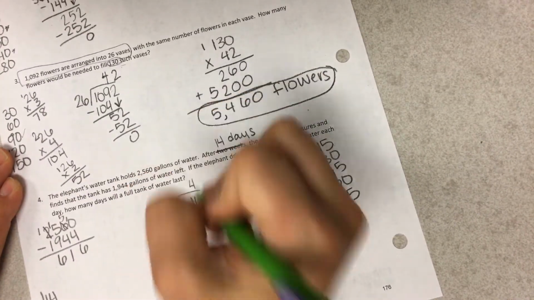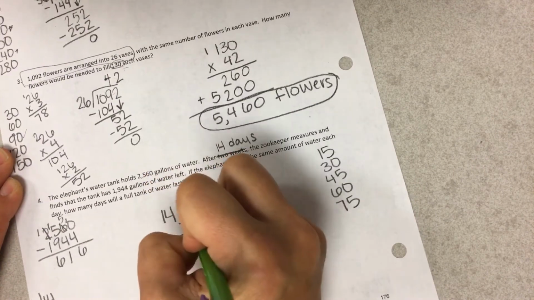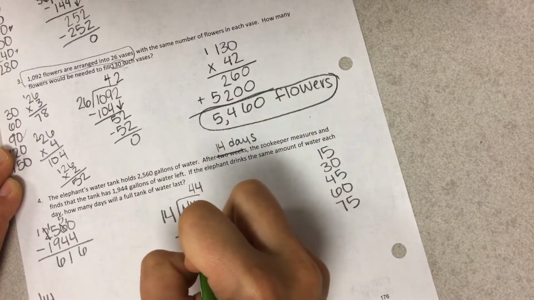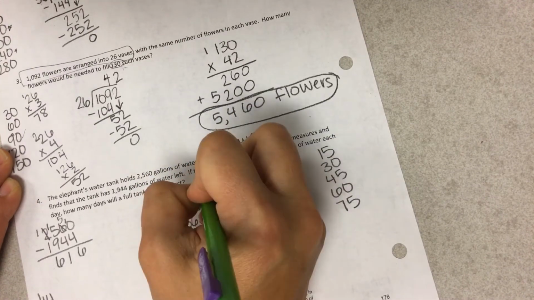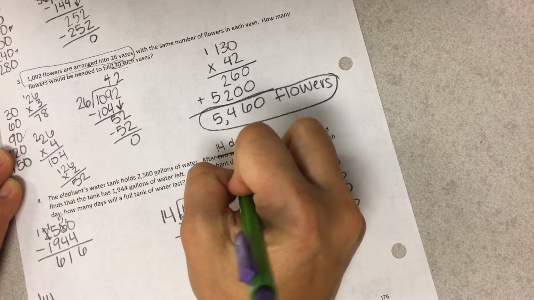You know what, that's pretty close, so I don't think he's going to have any more. So I'm going to go ahead and put 4 here, subtract 56. Oh, look at that, guys, 56. So I don't have anything left over. So each day he drinks 44 gallons each day.